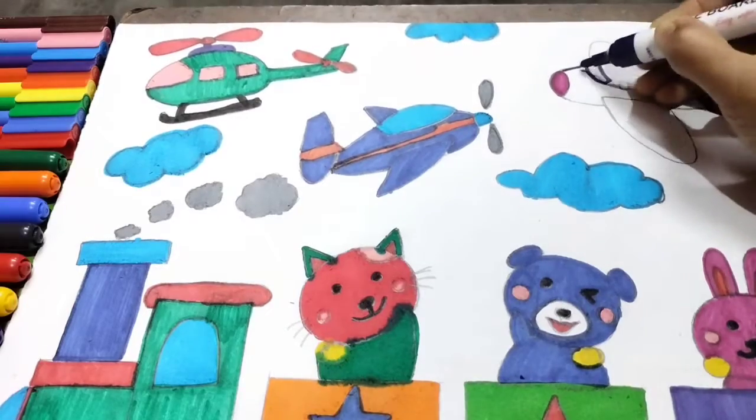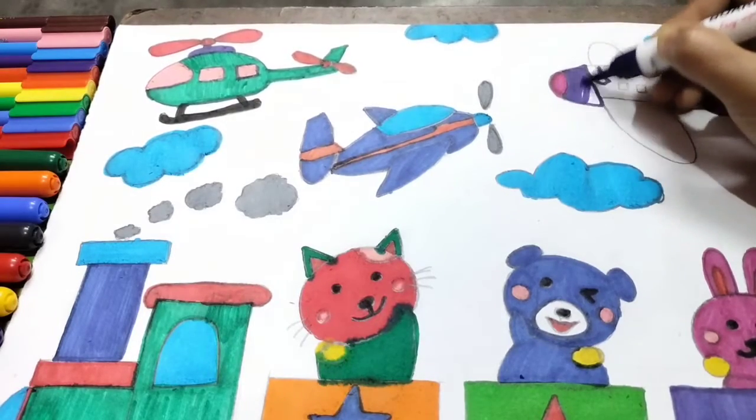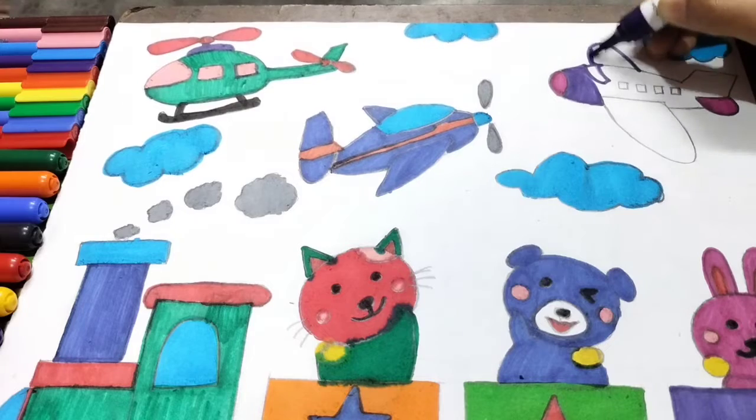Here I am using deep pink and purple color for this plane.